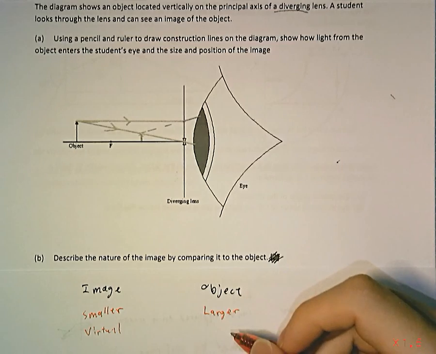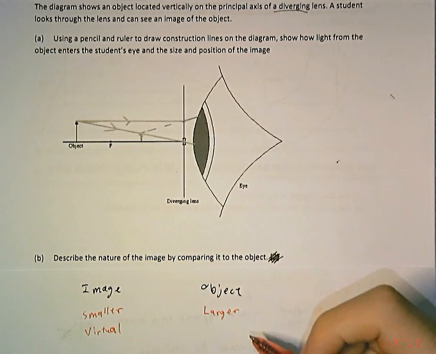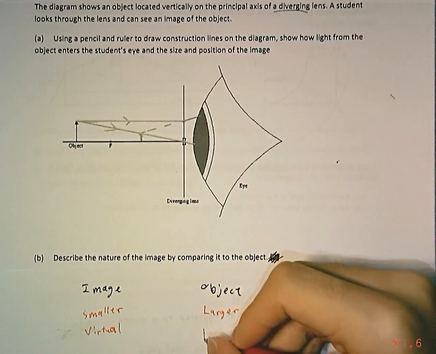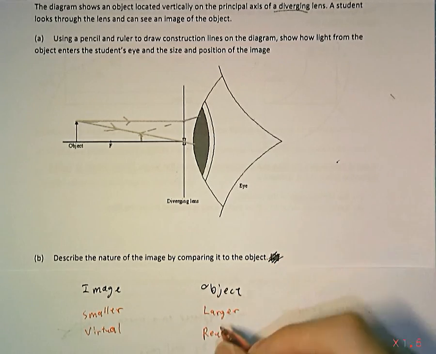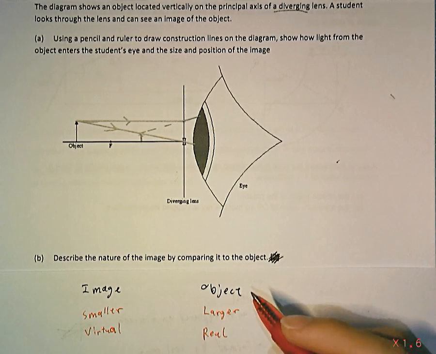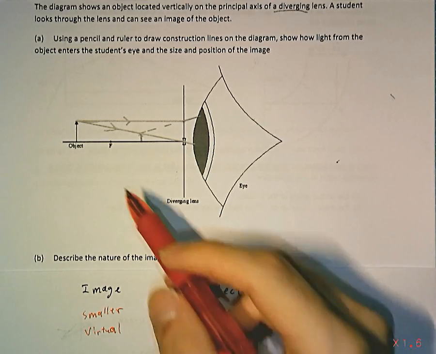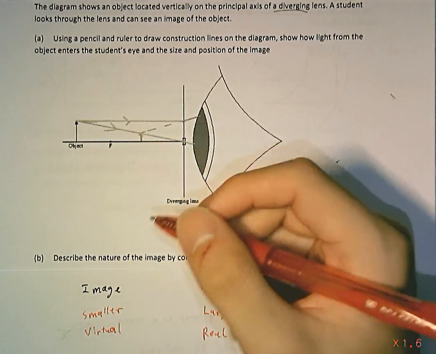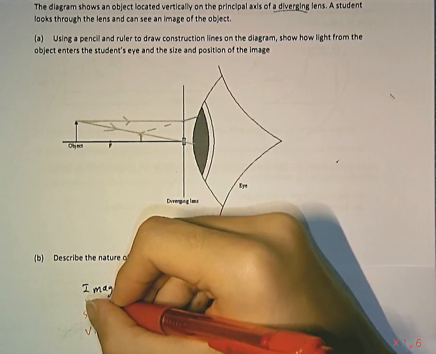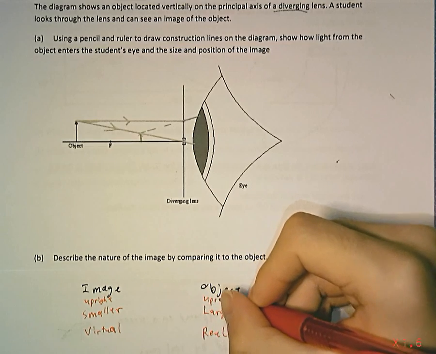Whereas our object isn't actually an image, so we can't really say it's real or virtual, but definitely your object exists, so it's real. But not exactly in the same sense as you would say an image is real or virtual. Now, the other thing that you could also add in is that both your object and image are upright. So that's actually a similarity, but you can just write it in. This is going to be upright. This is also going to be upright.